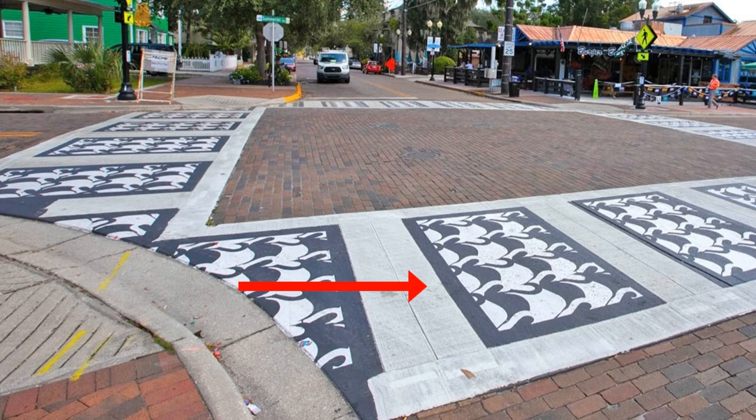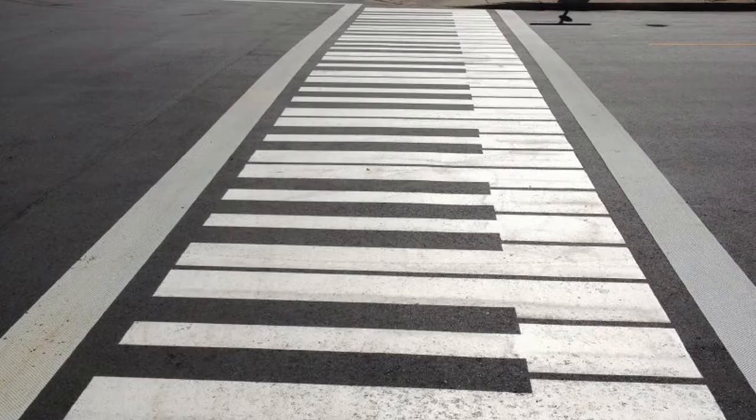Here's another one that looks different. This one has some patterns on the crosswalk. And this one's so funny. This one looks like a piano, but this is still a crosswalk where people can walk across the street. Let's look at more crosswalk signs that you need to know.